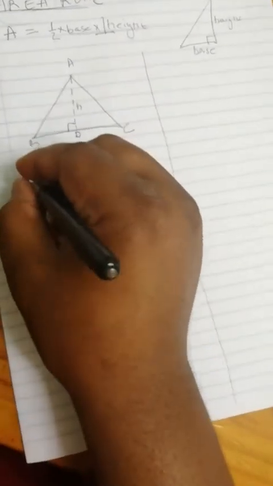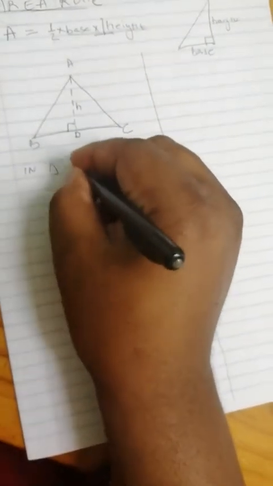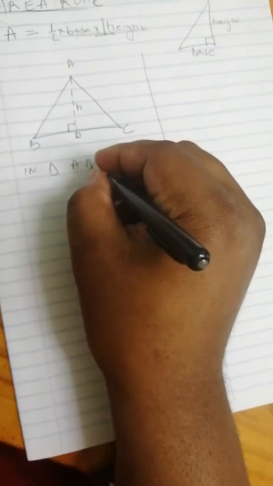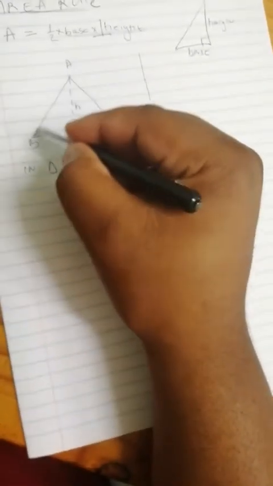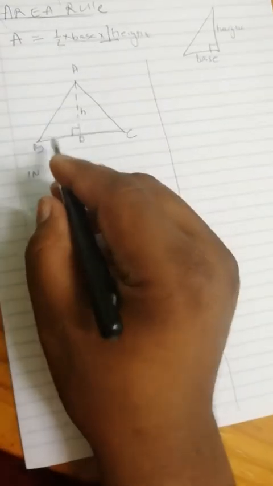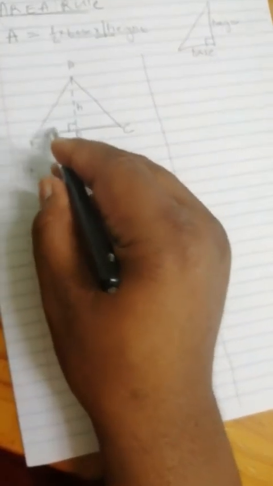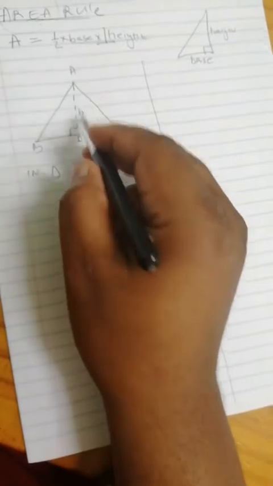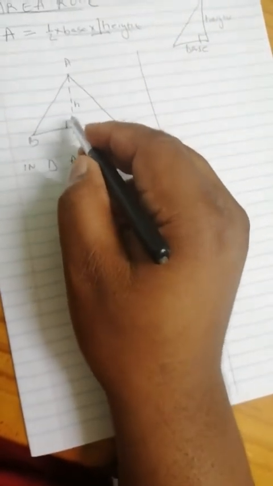Now let us look in triangle A, B, D. If we are focusing on angle B, the trig ratio that will include the height, which is what we're looking for, is sine. Maybe before we go there, let us name these sides.